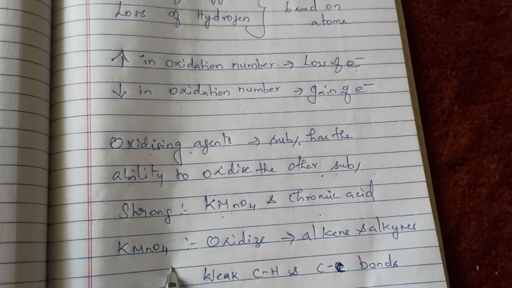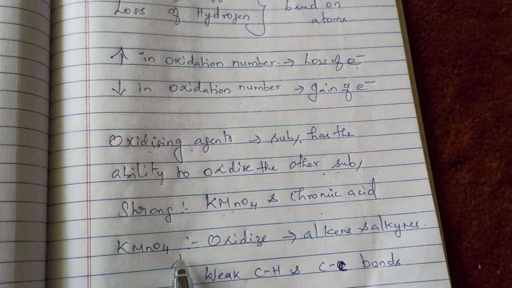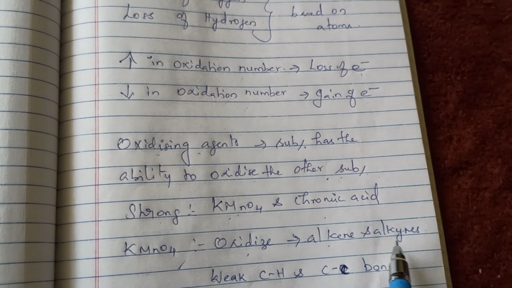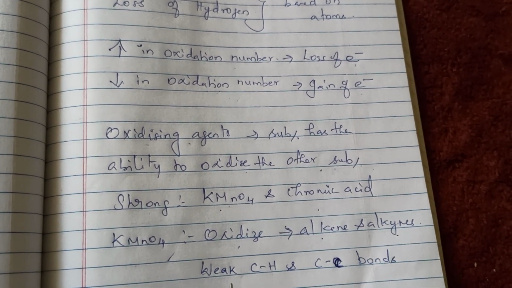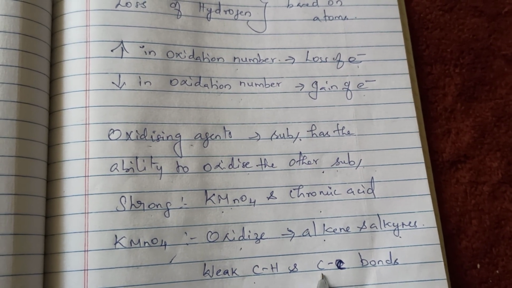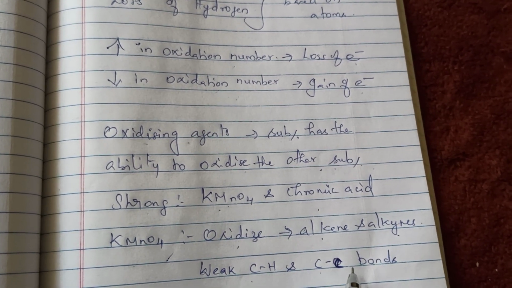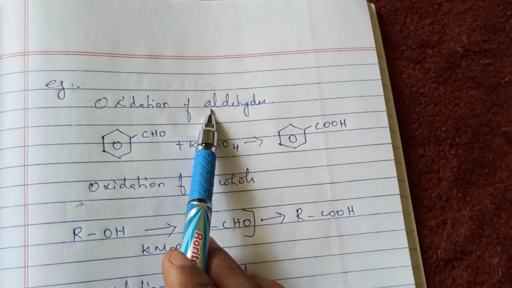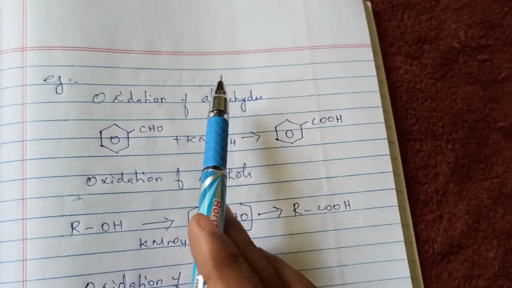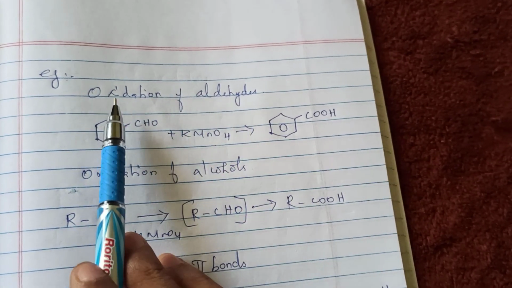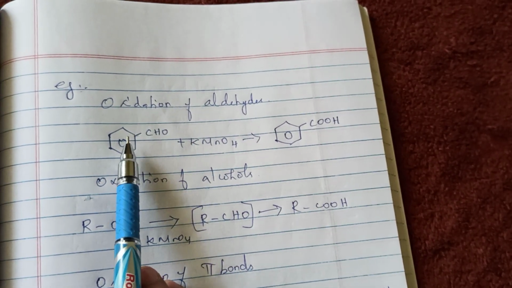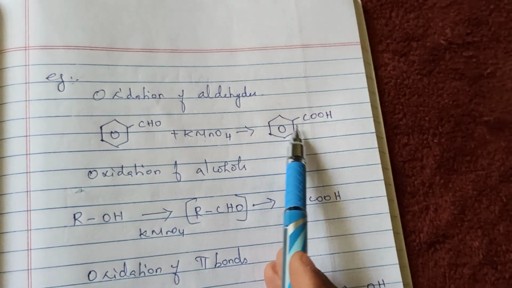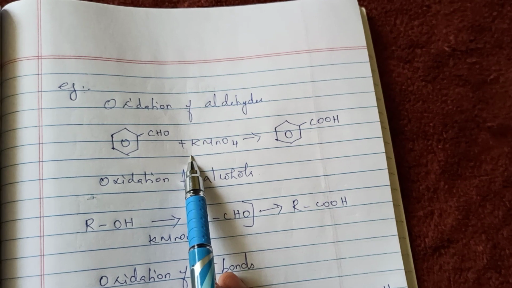Potassium permanganate is a strong oxidizing agent which can easily oxidize alkenes, alkynes, weak carbon-hydrogen bonds, and at the same time weak carbon-carbon bonds also. So what are the substrates that potassium permanganate oxidizes? First one is aldehydes. The aldehyde is easily oxidized to an acid in presence of potassium permanganate.